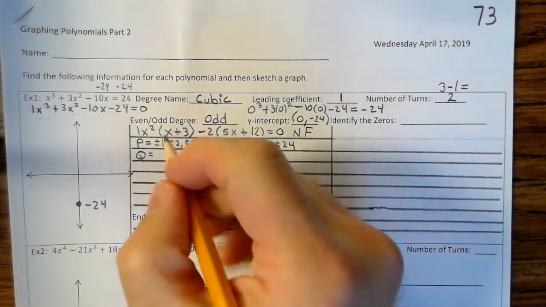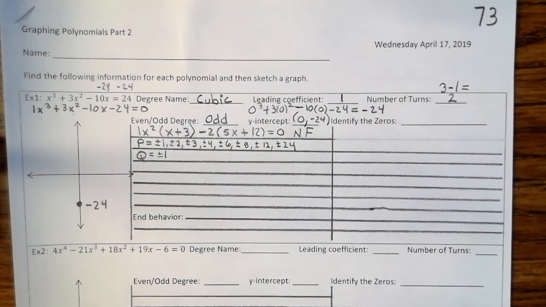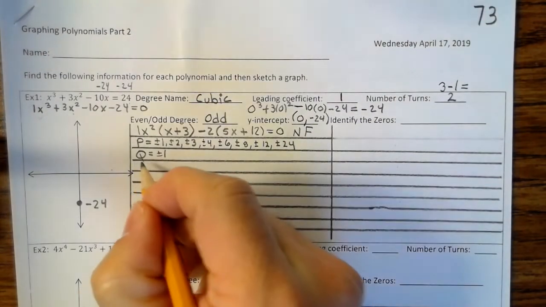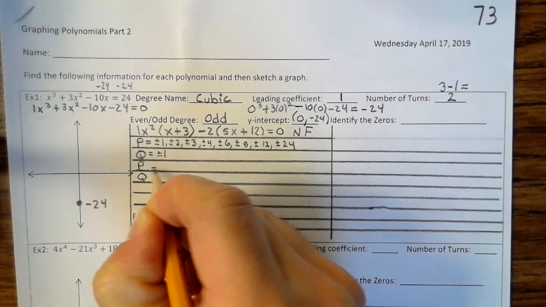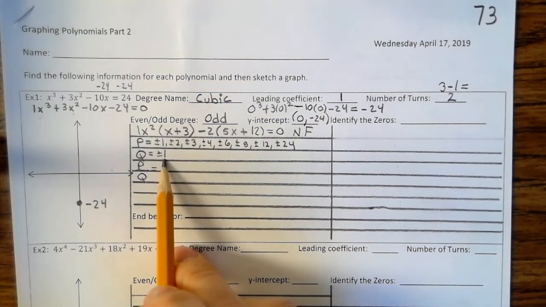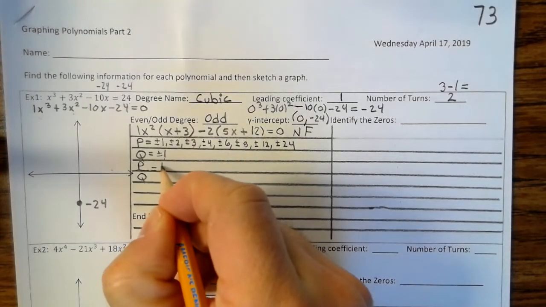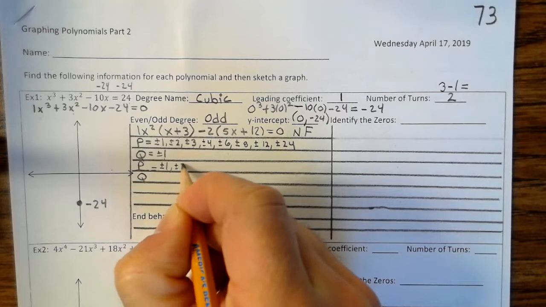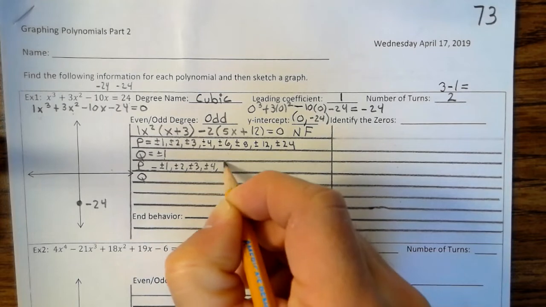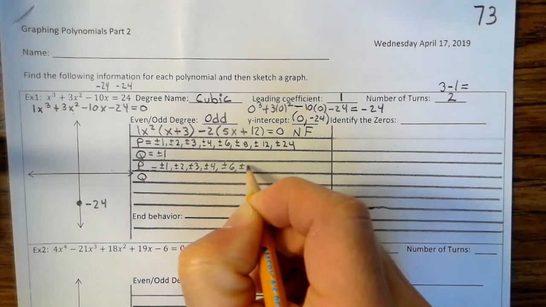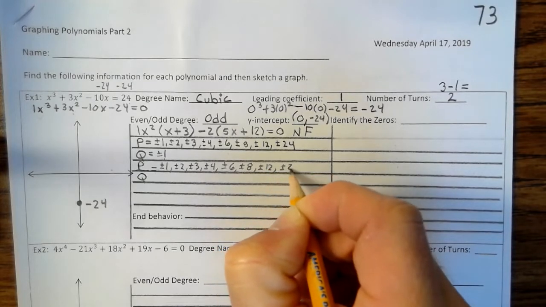And then Q would be plus or minus 1. Okay, now we need to do P divided by Q. Well, divide by 1, you still have the same list. So that's plus or minus 1, plus or minus 2, plus or minus 3, plus or minus 4, plus or minus 6, plus or minus 8, plus or minus 12, plus or minus 24.